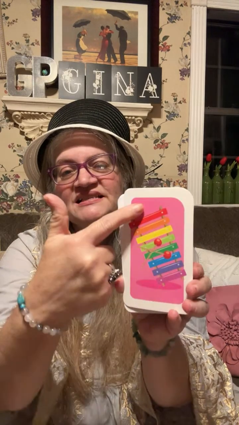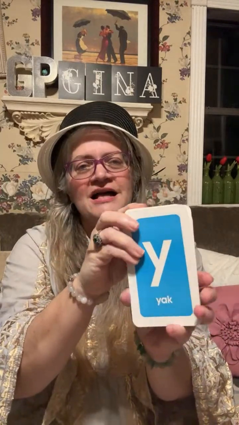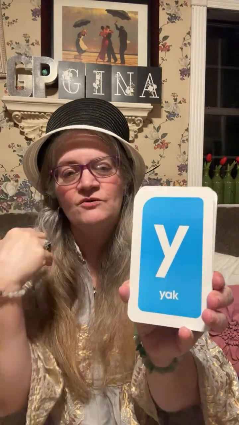Xylophone. X is for xylophone. X is fox and box. X is the sound that it makes at the end of some words. But this is a xylophone, and it almost sounds like a Z in this word. There are all kinds of exceptions to the English language.